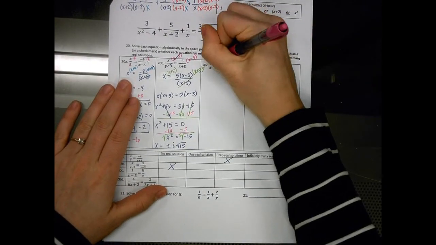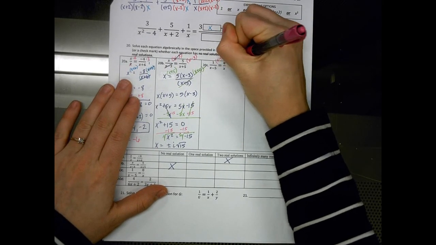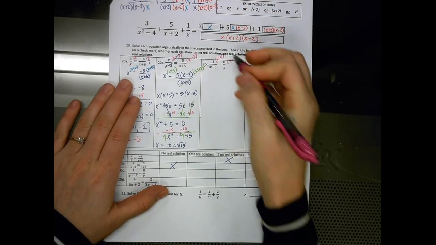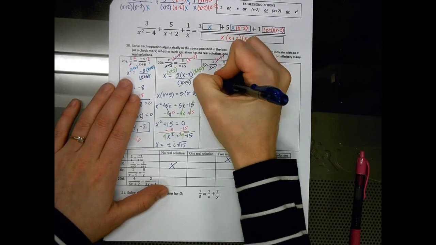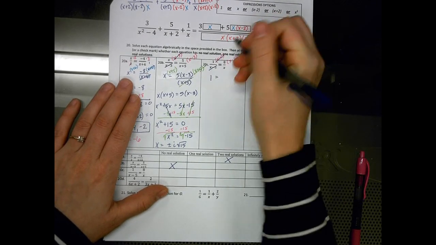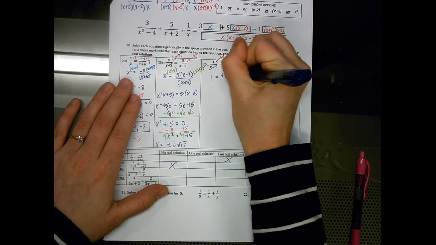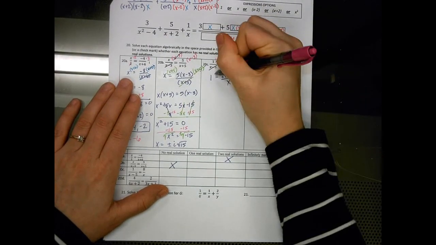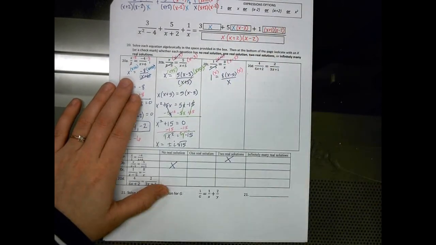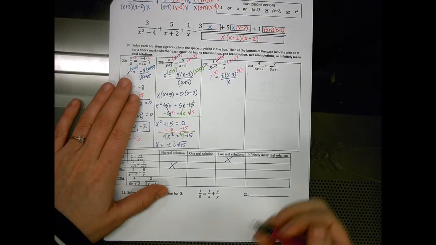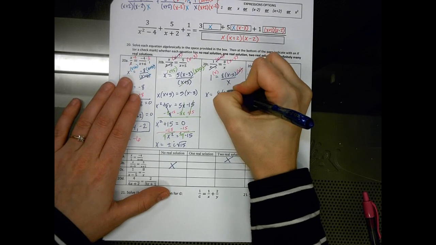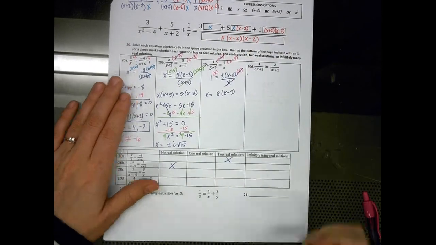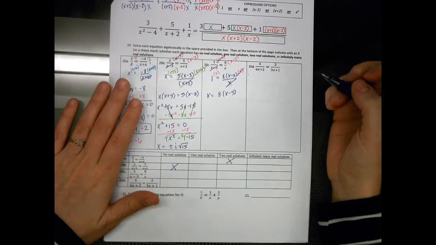Okay, 20c. To clear a fraction, we're going to multiply by our first denominator of x minus 5. That gives me x over x minus 5 over x minus 5 is 1, and 8 times x minus 5 over x. Then I'm going to multiply each fraction by x to clear my second denominator. So I get x equals, well, 8 times x minus 5, because these x's reduce. X over x equals 1.